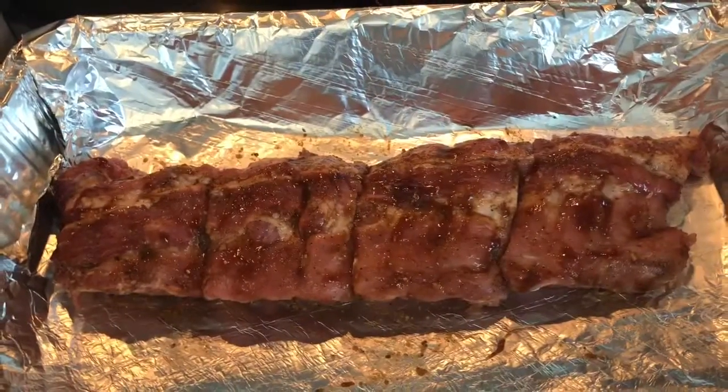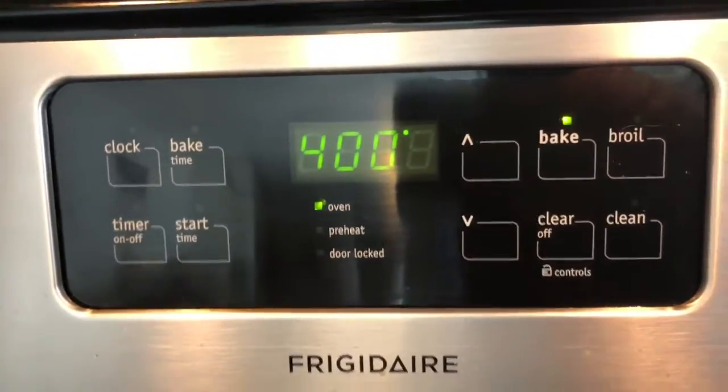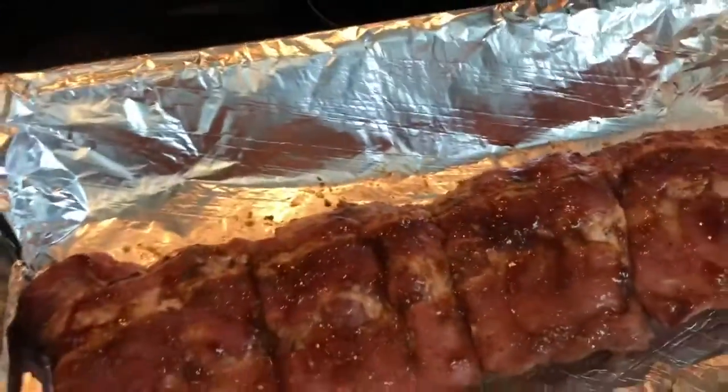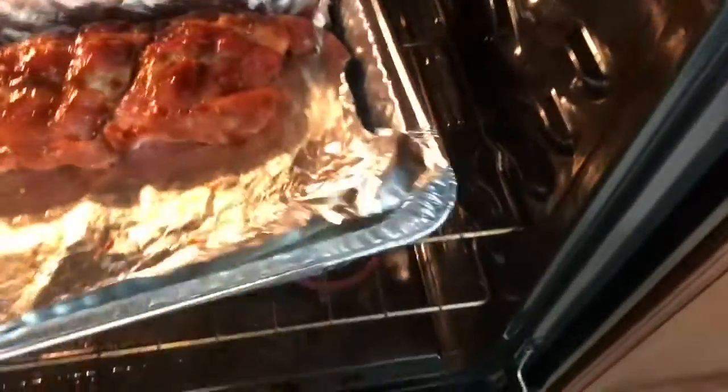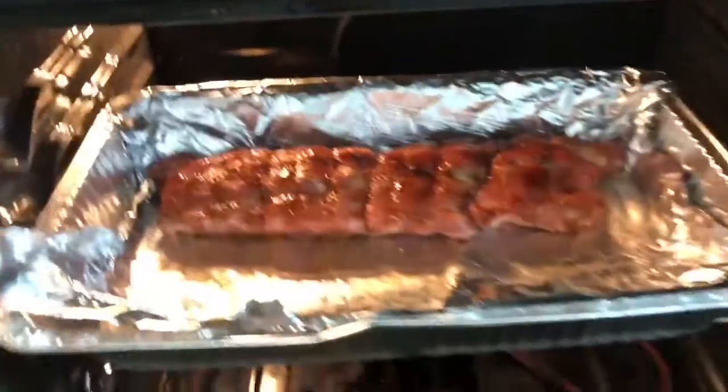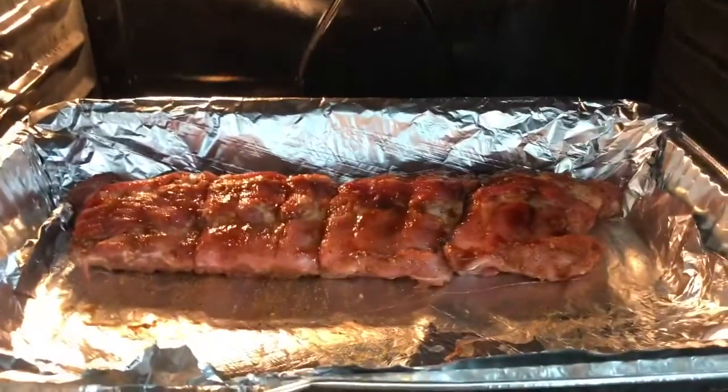Now it's time for me to put the ribs in the oven. Be careful because it's really, really hot. It's 400 degrees. Okay. Bye-bye, ribs. Okay. The ribs in the oven.